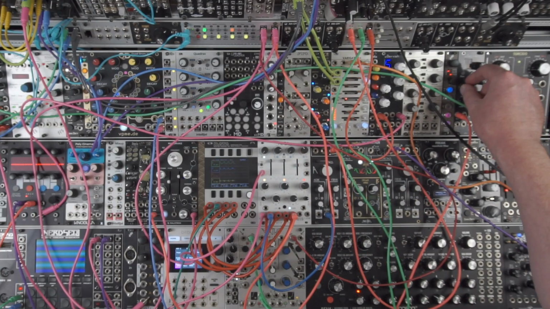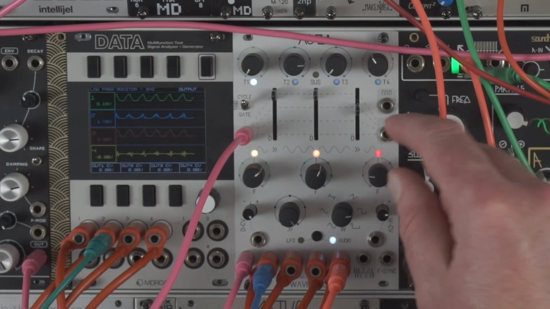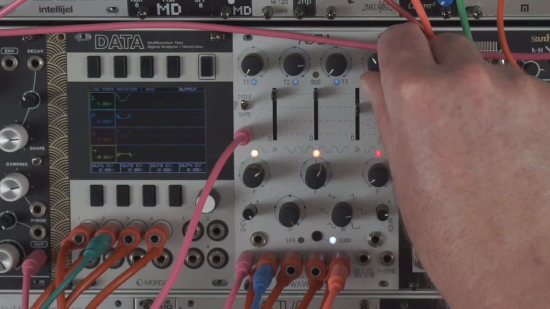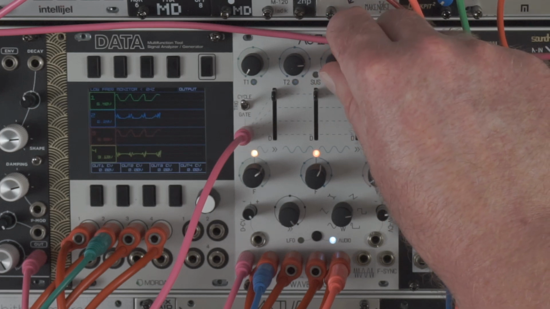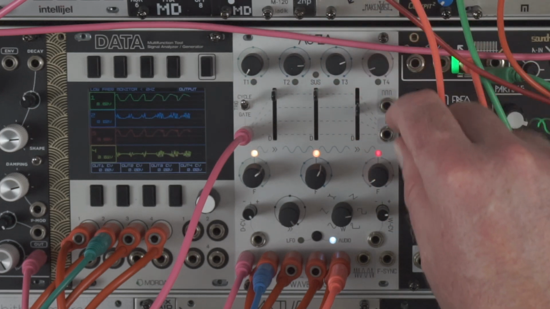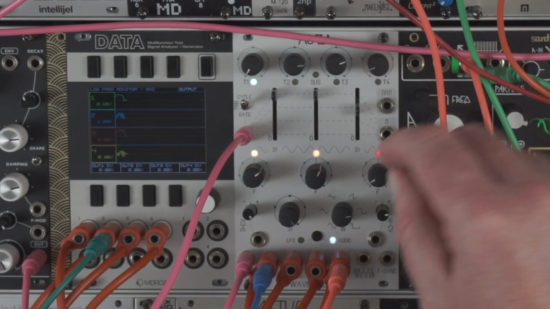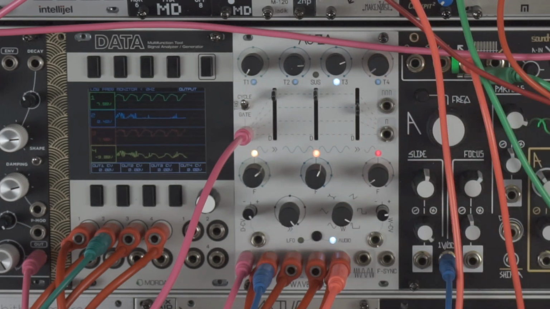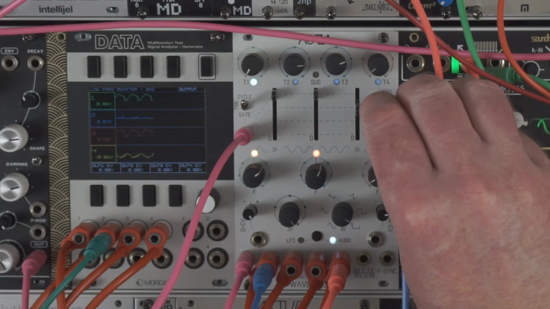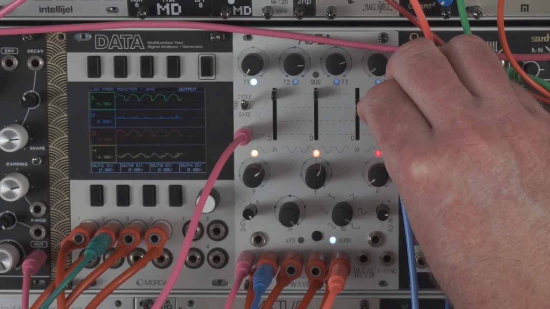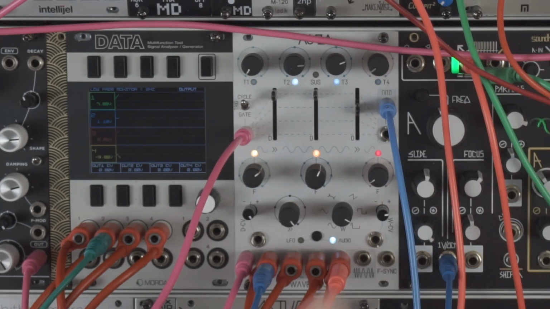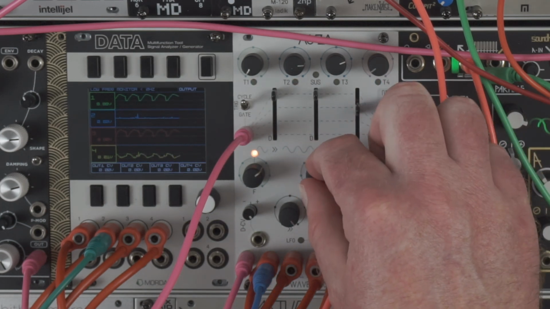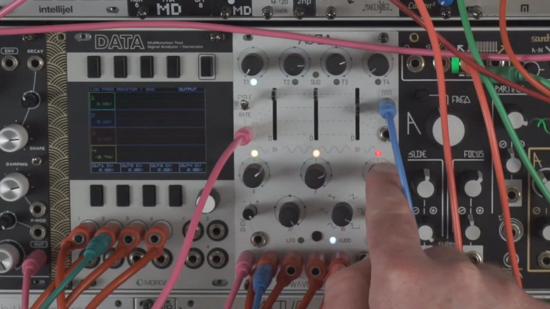You can just do big weird pitch dives with it. Nice. Let's hit that trigger output for the hi-hats. Yeah, you've got something going on there. Remember, this works as an offset for both those as well.